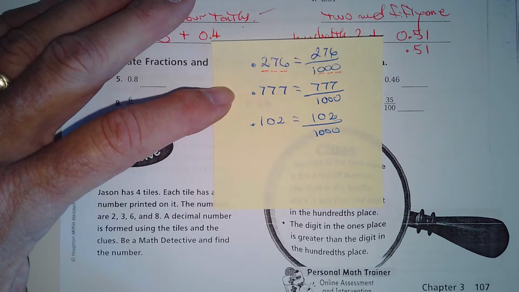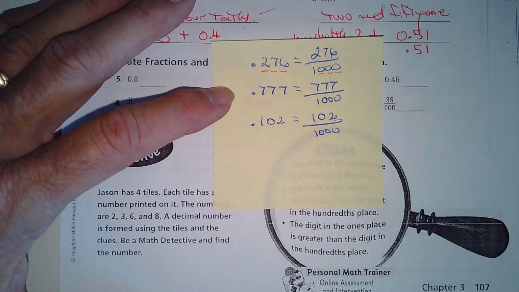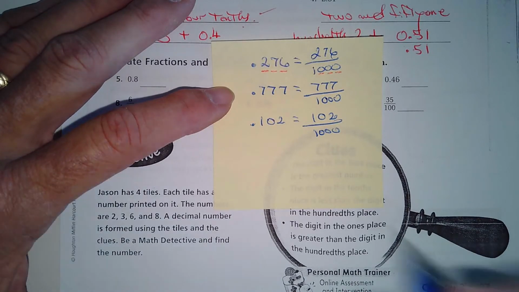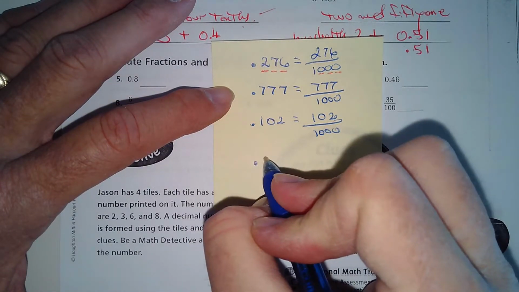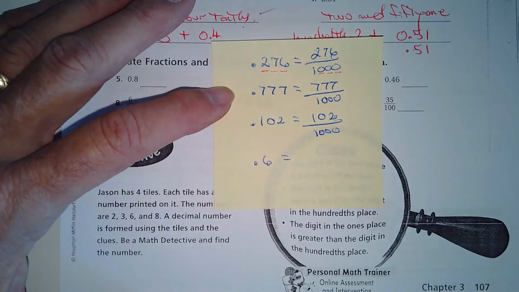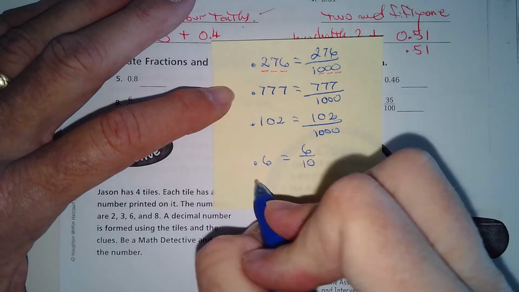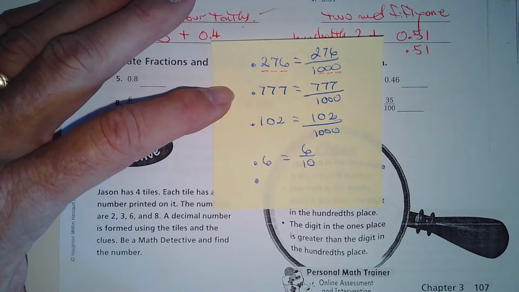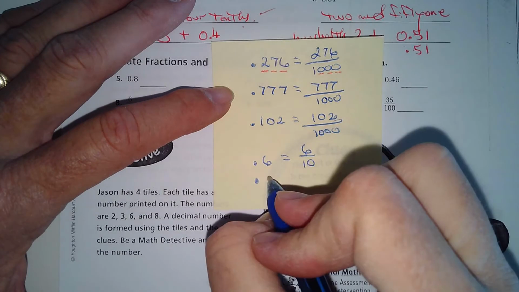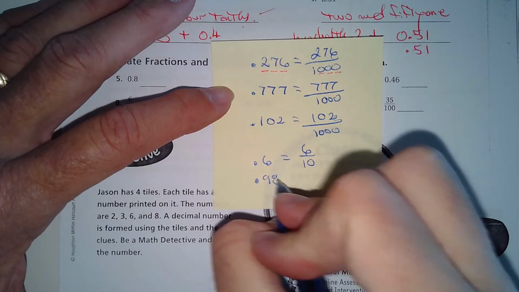All right, so 10 points. Let's do a quick review. Miss Nealon, 0.6. What would that be in a fraction? Thank you so much. 10 points, 6 over 10. Next one, Mr. Rosowski, 0.98 in a fraction.